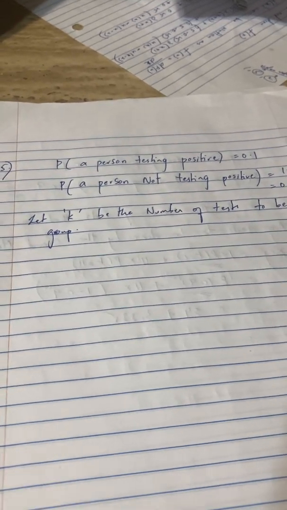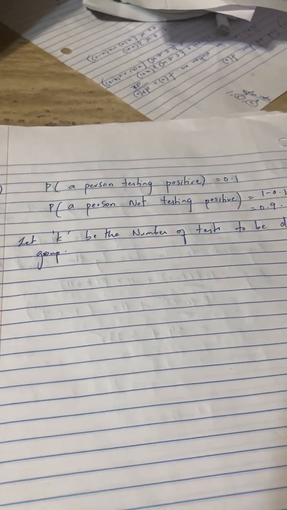If the group mixture tests positive, then we have to do 11 tests: the one test at the beginning and then 10 tests done on individual people. So we have to calculate the average tests to be done in the second method.